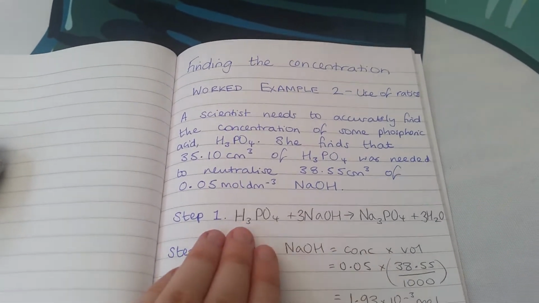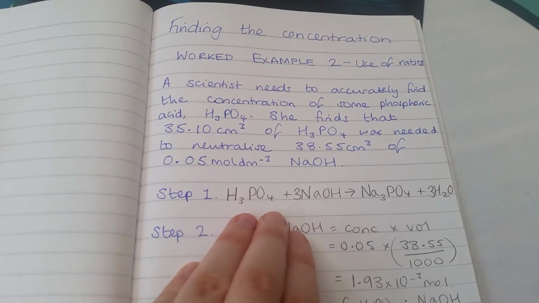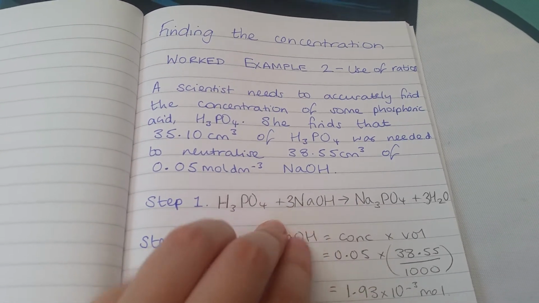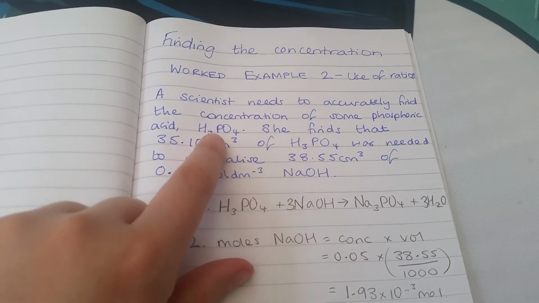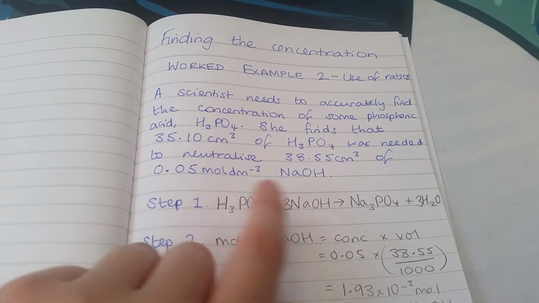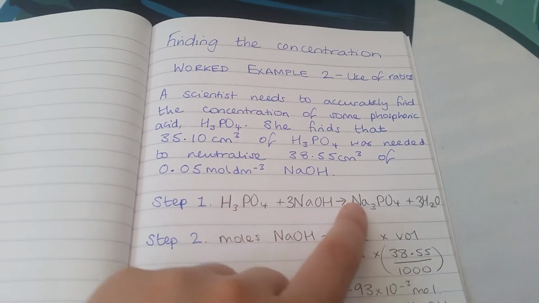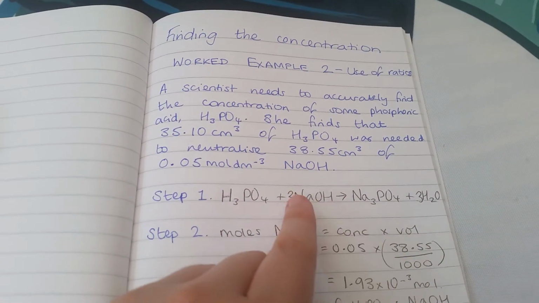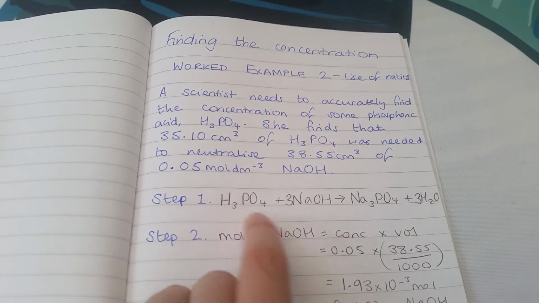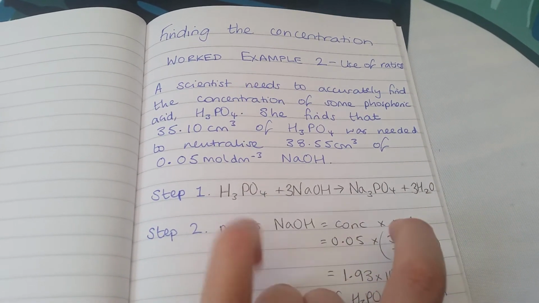So remember, step one, we always write the balanced equation unless it's given to us. So we can see we're reacting acid plus alkali, so we write out the formula of these. And this gives us salt, so first bit of the alkali, last bit of the acid, plus water, and then we balance.